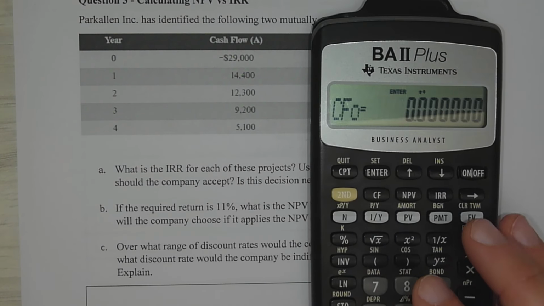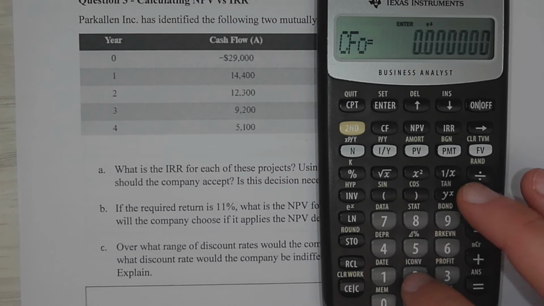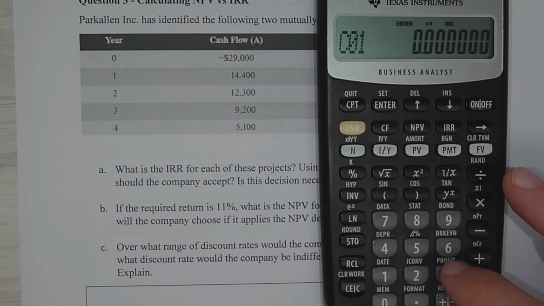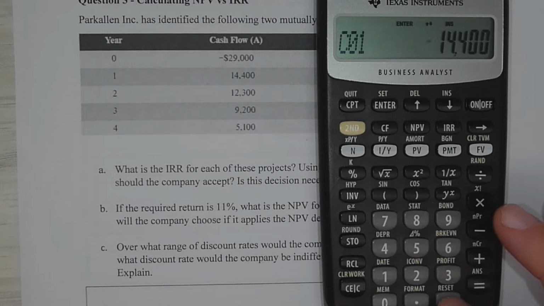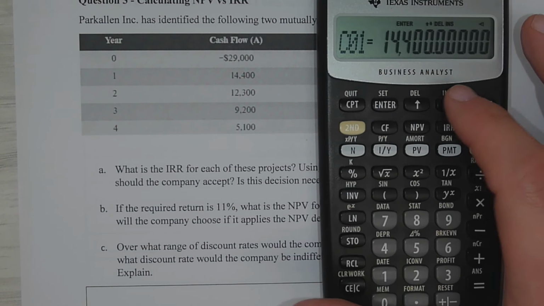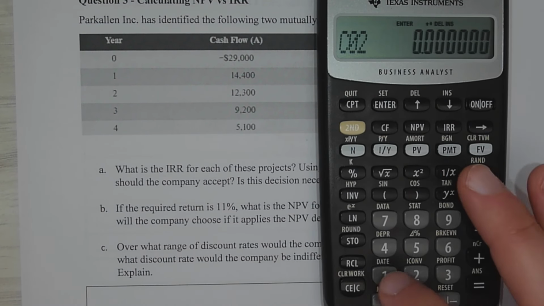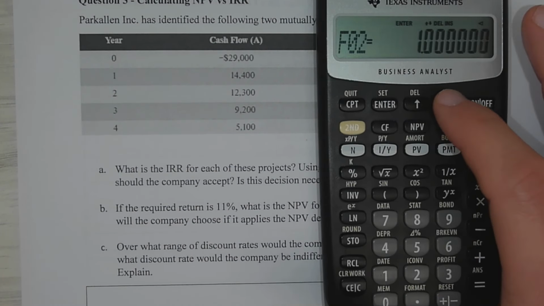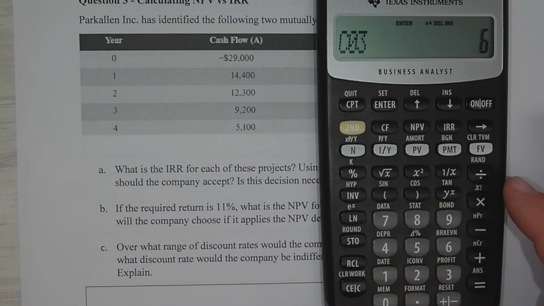Cash flow, second clear work, reset it. 29,000, enter, 14,400, enter. Only one frequency, so we'll just keep moving through. One frequency.